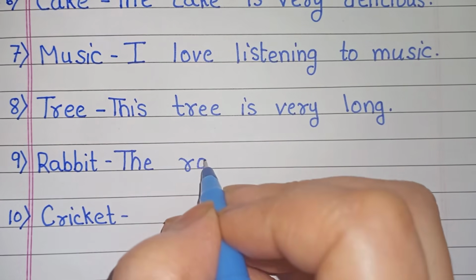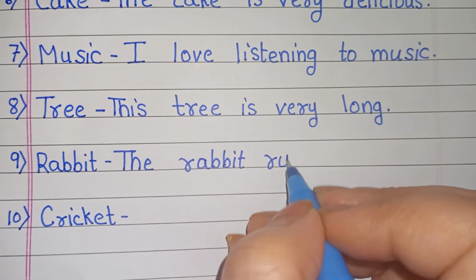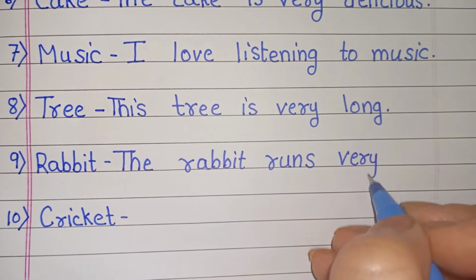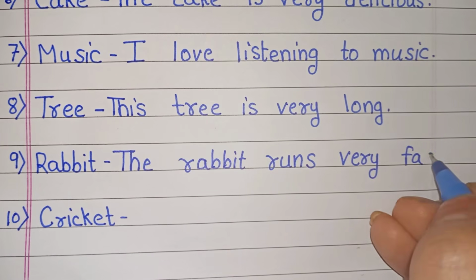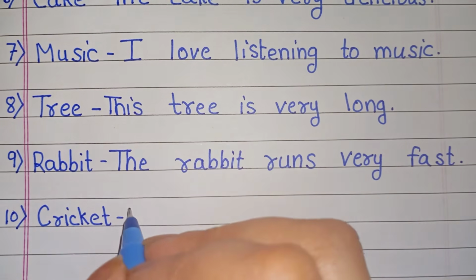The next is rabbit. The rabbit runs very fast.